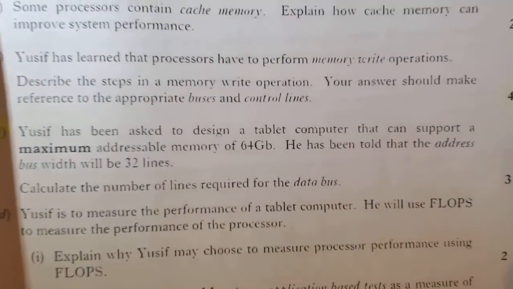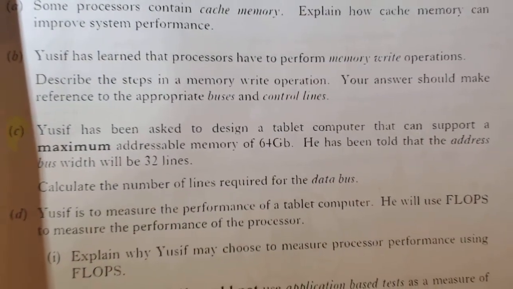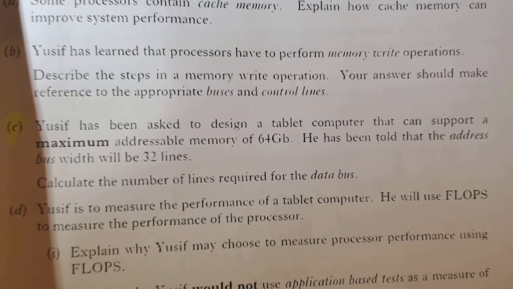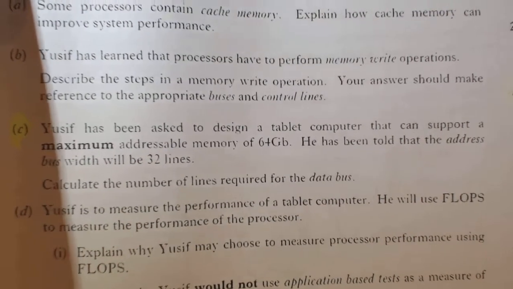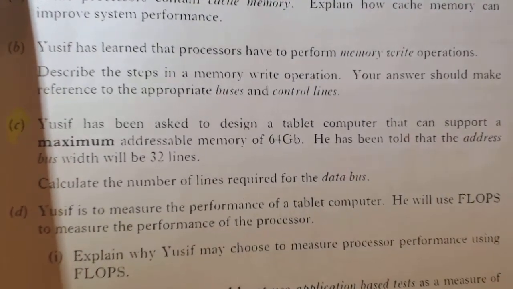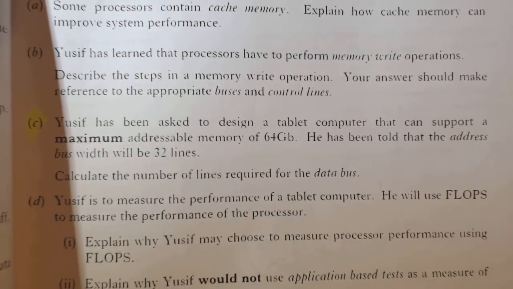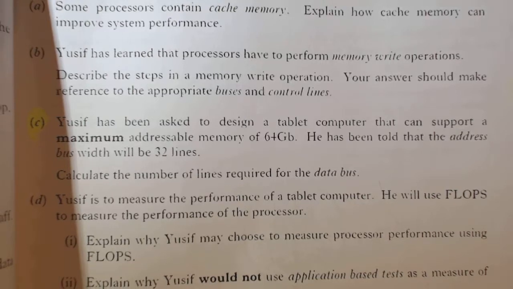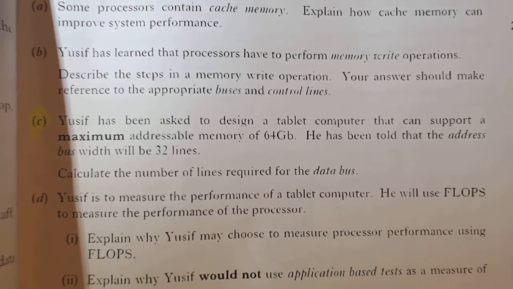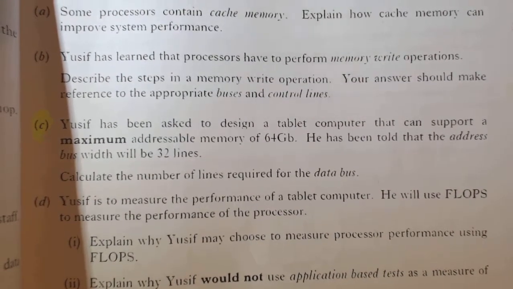Right, here's question 2. It's not the best quality. So it's basically asking you, it's addressable memory 64 gig, and your bus width is 32, so calculate the number of lines required for data bus. So the address bus is 32.